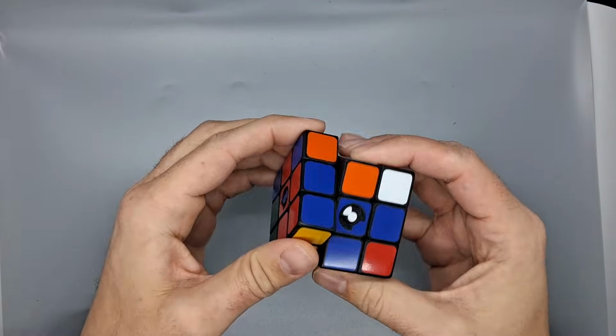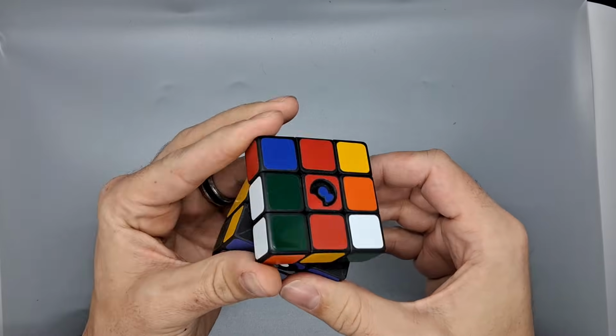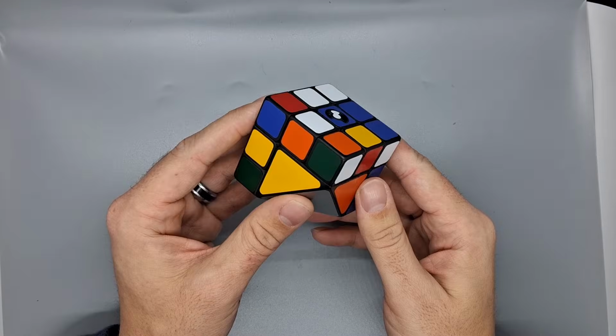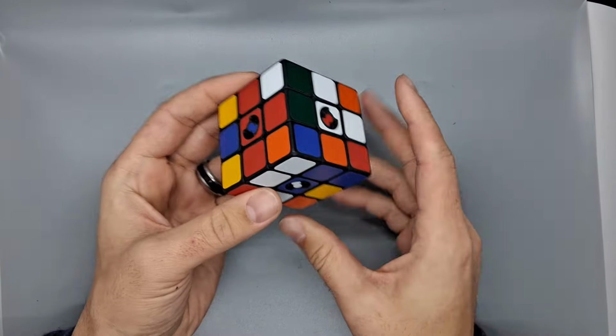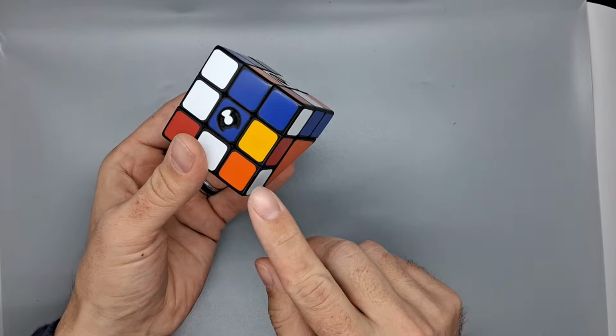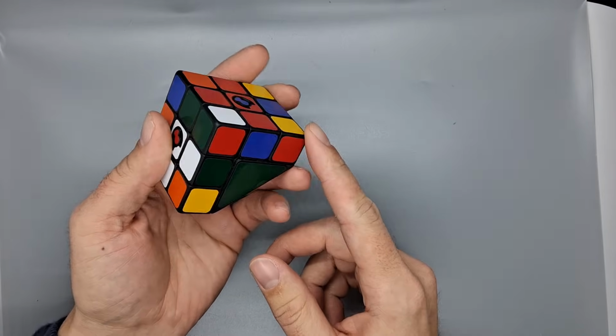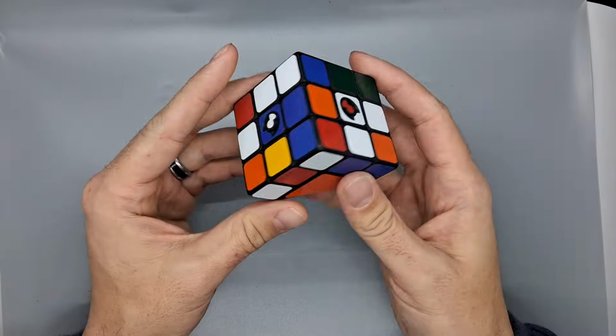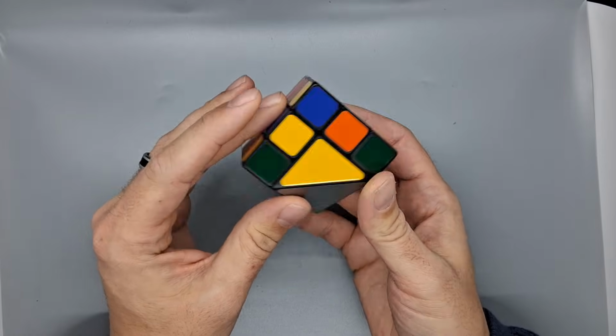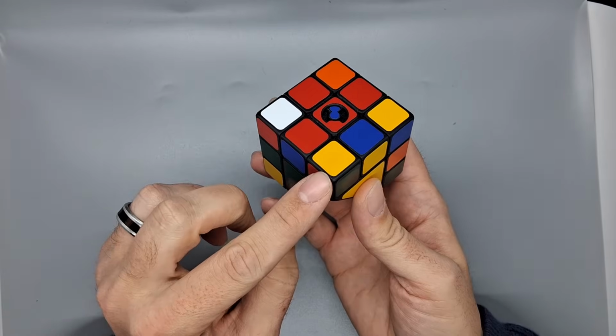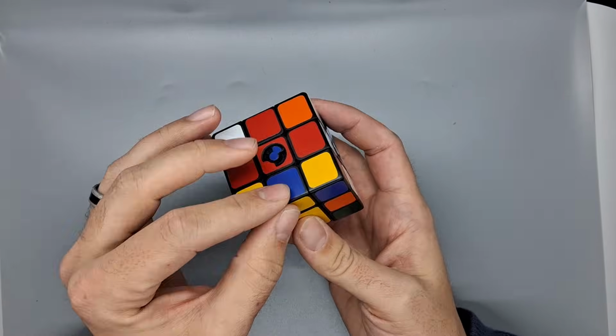So let's just jump into it and start scrambling it. There's a really interesting bottom-up approach. We'll solve these three corners that are in their own orbit first. Let's see. This is in the right place and rotated. This is the first thing that we'll see.